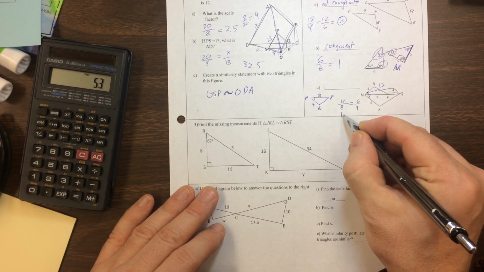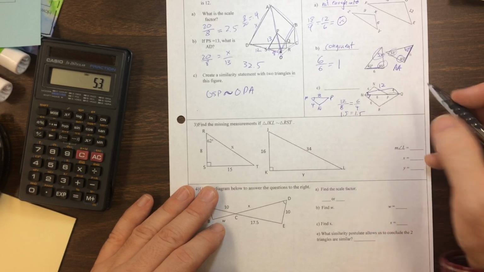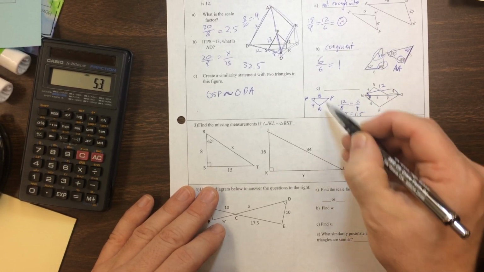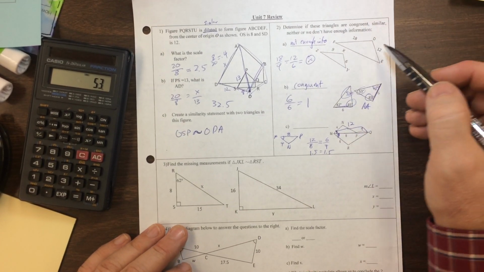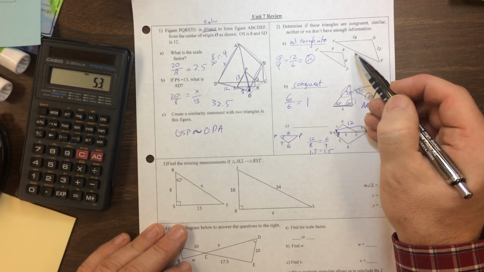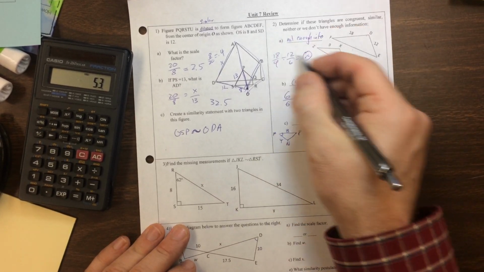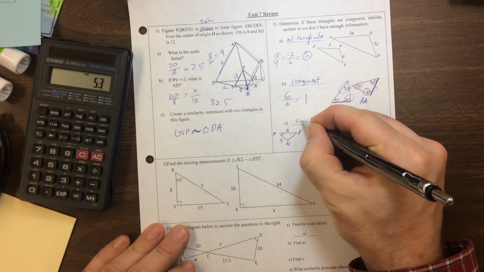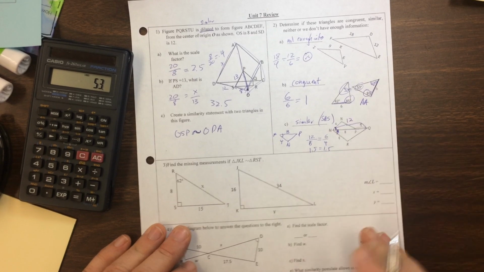Well, in each case, it's 1.5. So yes, they are similar. The reason why I don't have to check the third side is because I know the angles are congruent. This one, I don't know the angles, so I can't say they must be similar. I'd have to know either this angle is congruent, or that those sides are also proportional. So there's not enough information here, but here we're saying that they're similar. And this is side angle side.